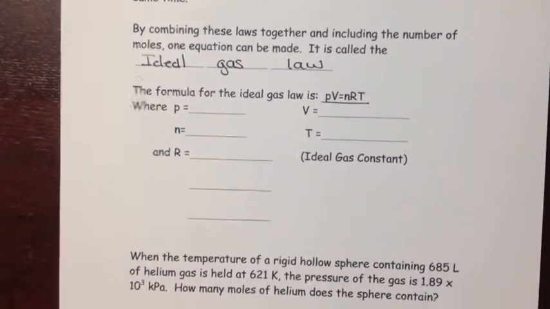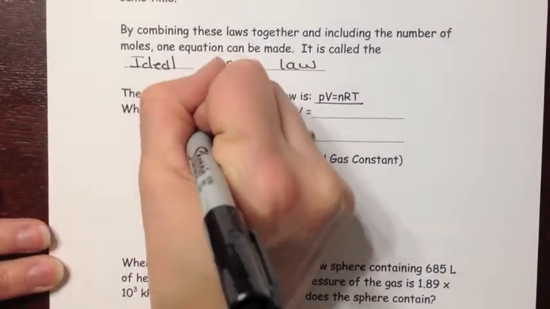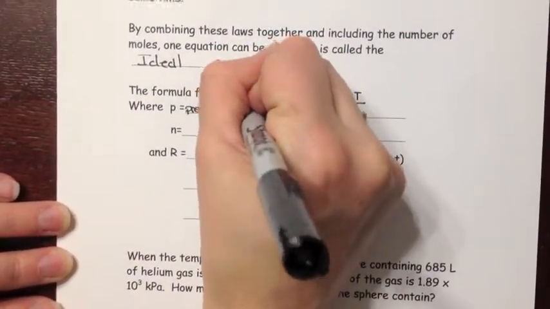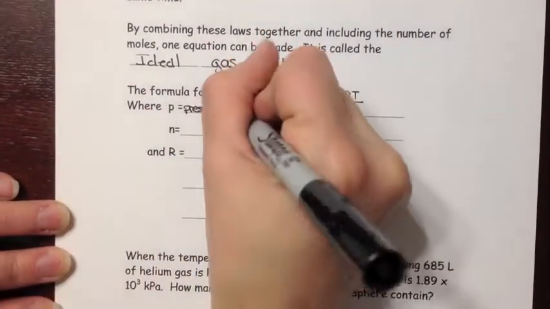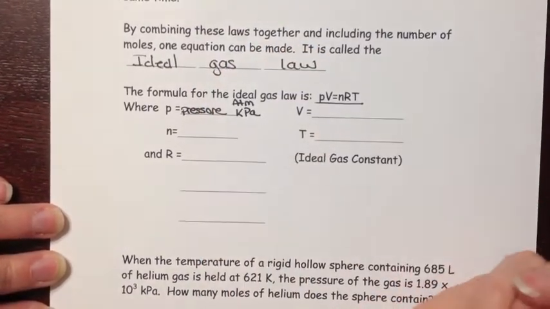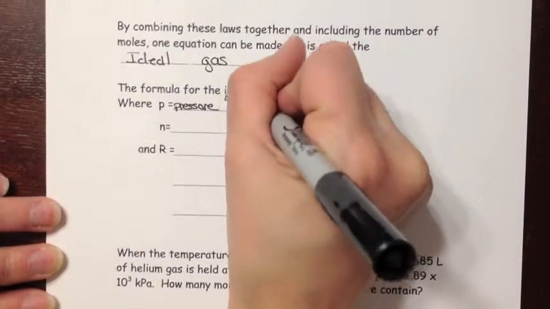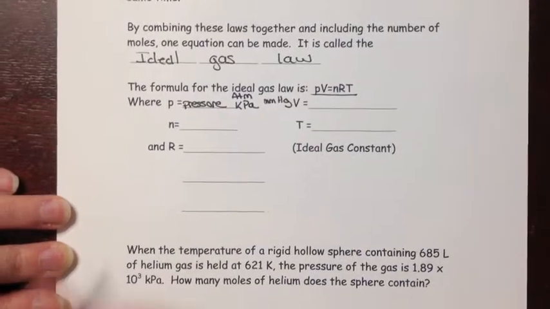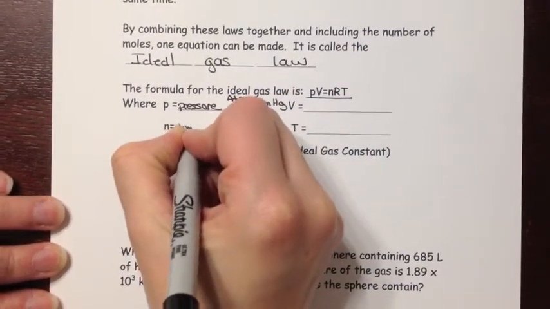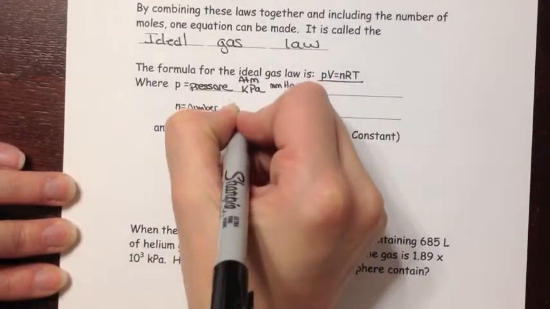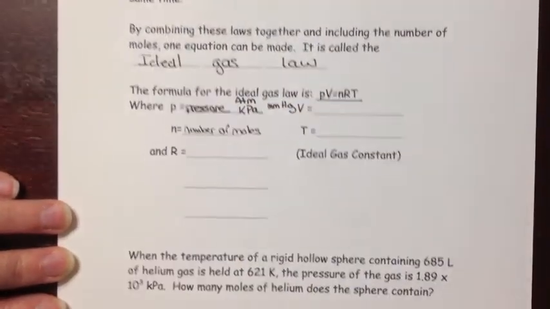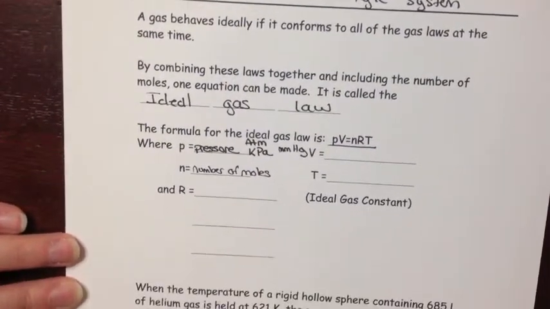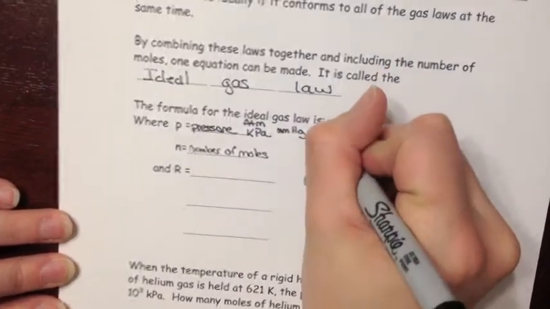Most of these components you're already aware of. P is pressure, which can be measured in atm or atmospheres, in kPa or kilopascals, and in mmHg or millimeters of mercury. The n stands for the number of moles, which, as you know, is the unit we typically use when we're measuring quantity of atoms. The V stands for volume.